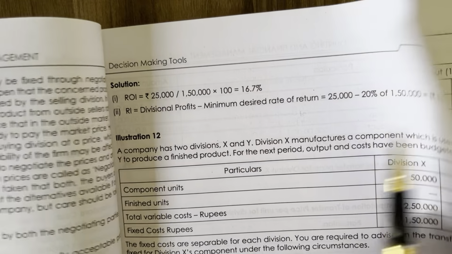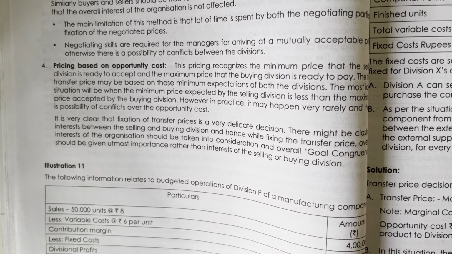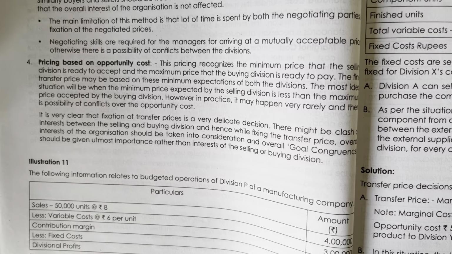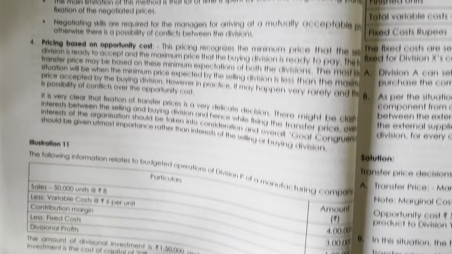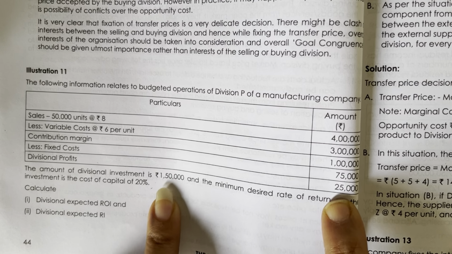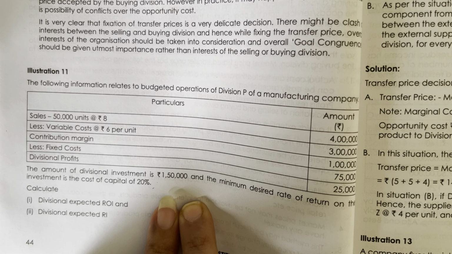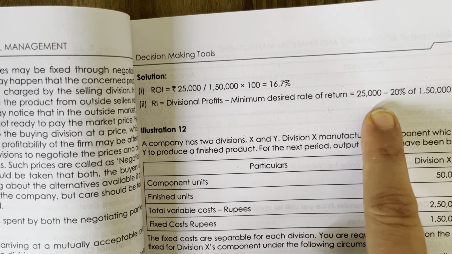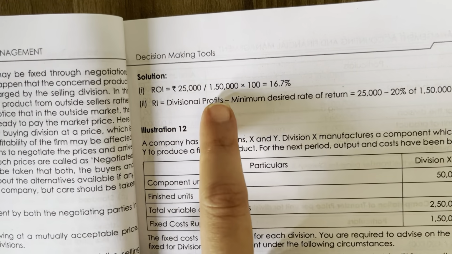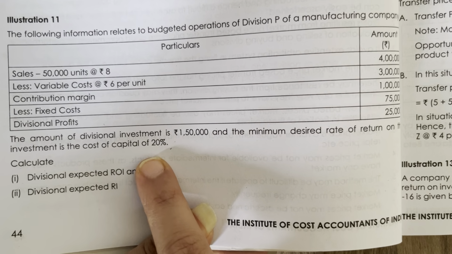So how to calculate divisional expected ROI? It is nothing but my divisional profit of 25,000 divided by my divisional investment, that is 1,50,000. And for RI, 25,000 is my divisional profit, and 20% of 1,50,000, where 20% is my cost of capital.